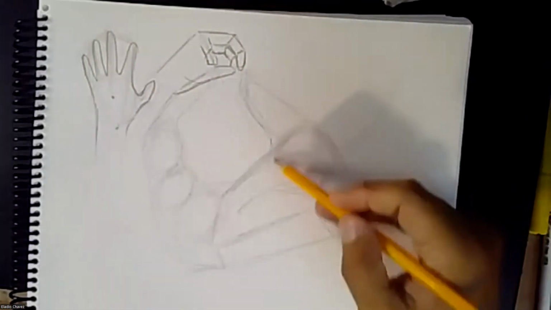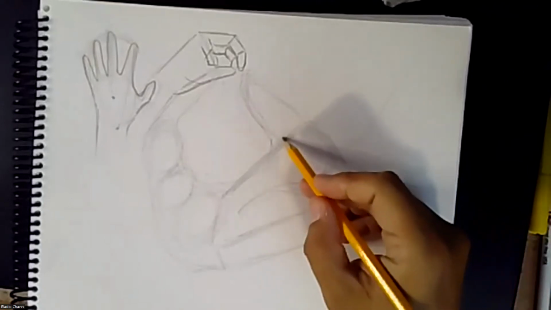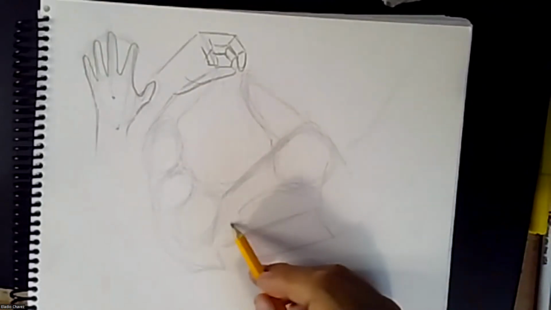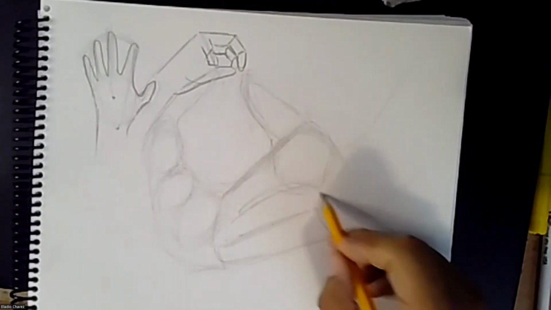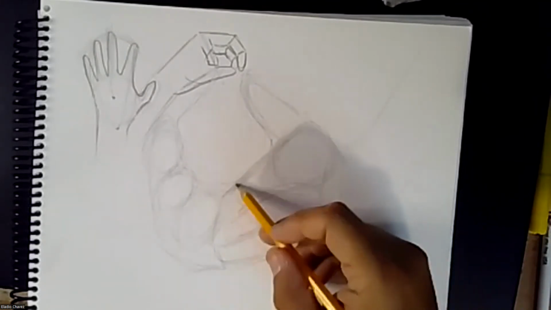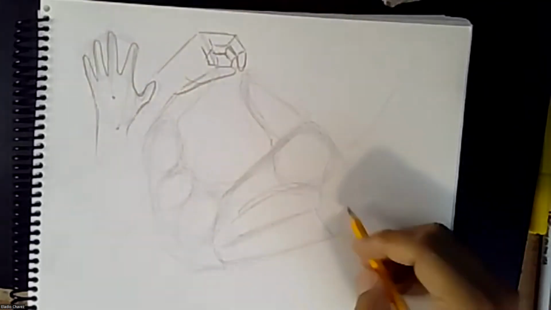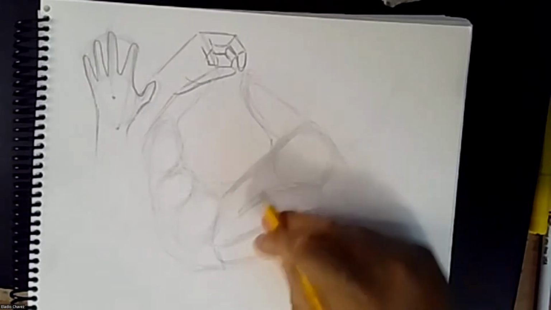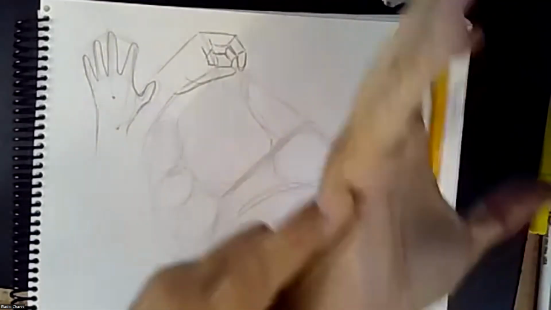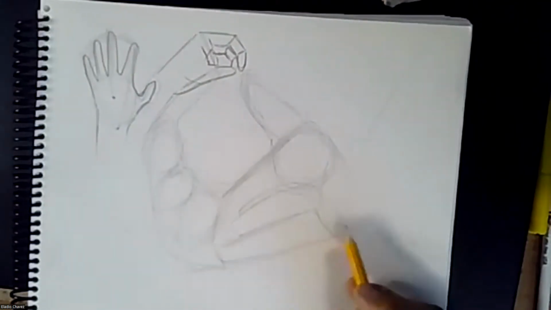So that's this circle right there, and then this part. Now I'm drawing what I'm seeing. I'm drawing from observation. And this is getting distorted because it's at an angle. That's why you see this part right here. This is part of the palm right in here.